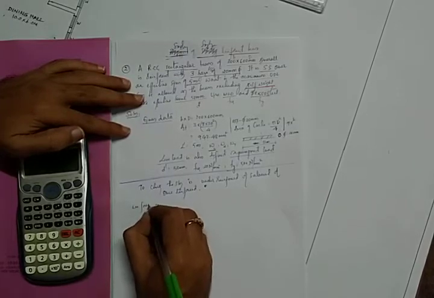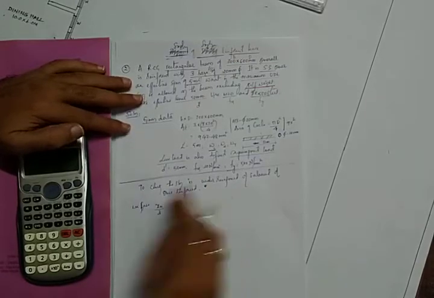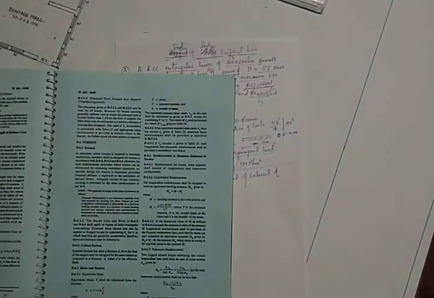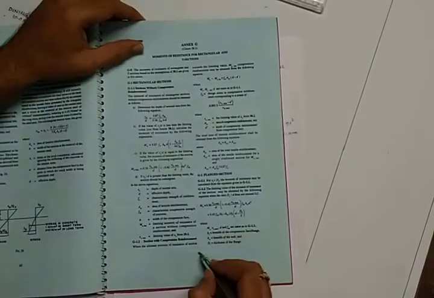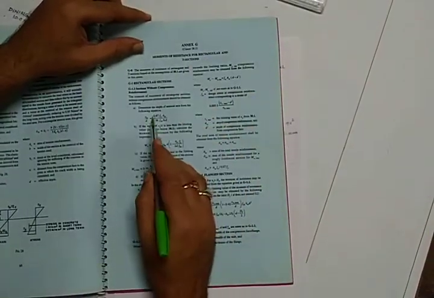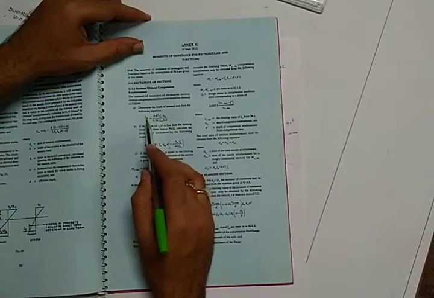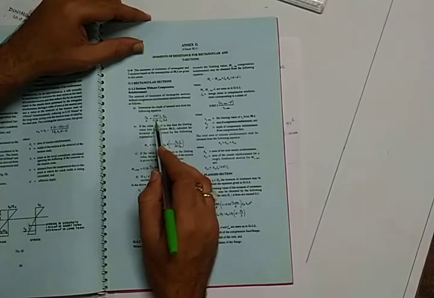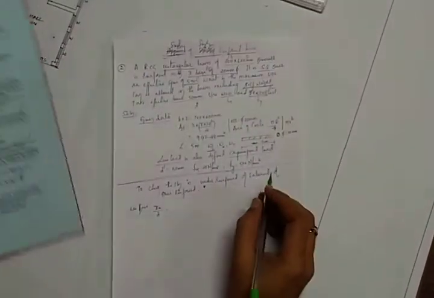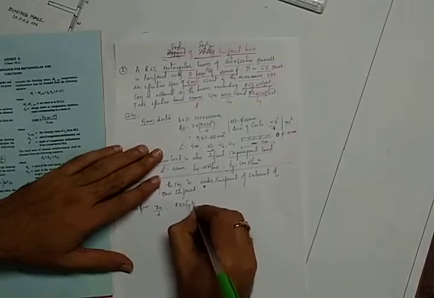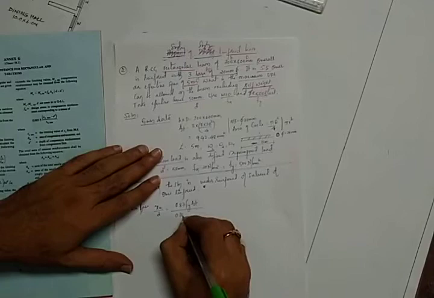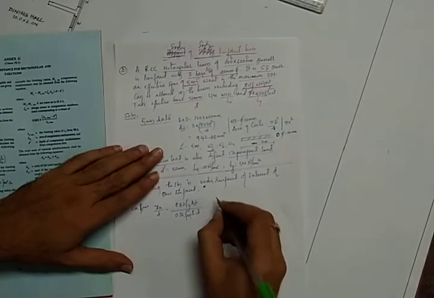So I write here, we have Xu by d is equal to... I know that formula, but anyhow for your reference I am referring from IS 456:2000. Refer from page number 96, Annexure G. The formula is given. It determines the depth of neutral axis from the following equation: Xu by d = 0.87 fy Ast divided by 0.36 fck b d. So I will just write it right here itself: 0.87 fy Ast divided by 0.36 fck b into small d.